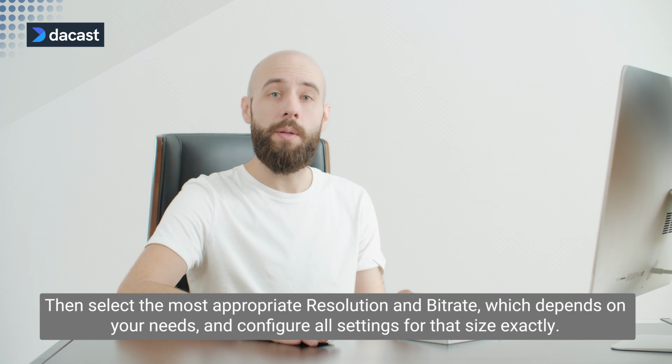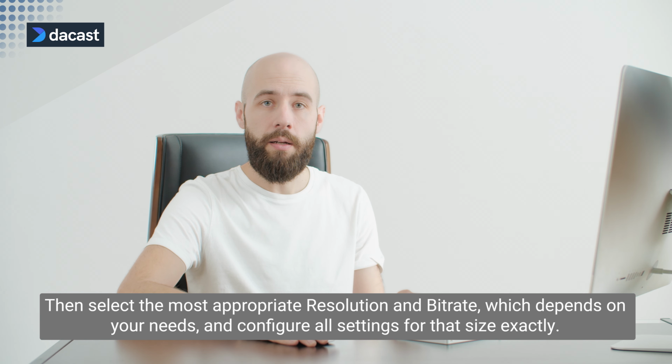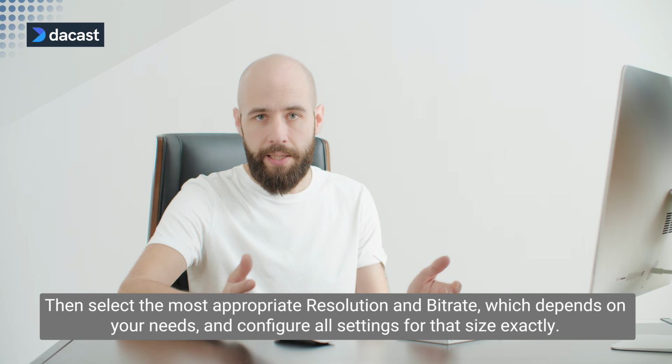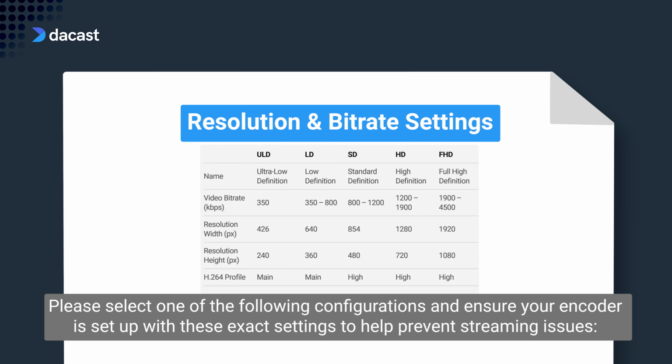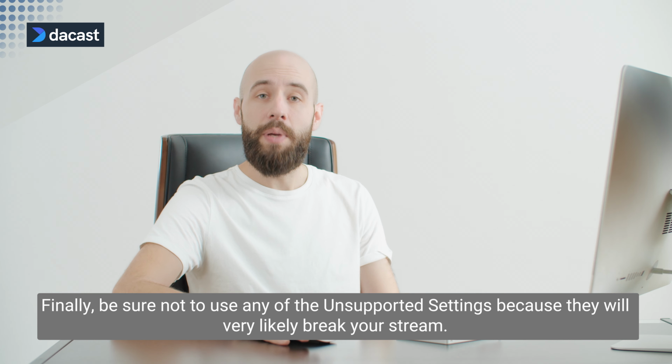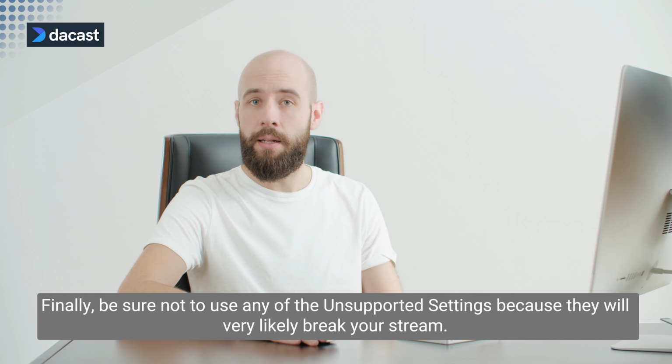Then select the most appropriate resolution and bitrate, which depends on your needs, and configure all settings for that size exactly. Please select one of the following configurations and ensure your encoder is set up with these exact settings to help prevent streaming issues. Finally, be sure not to use any of the unsupported settings because they will very likely break your stream.